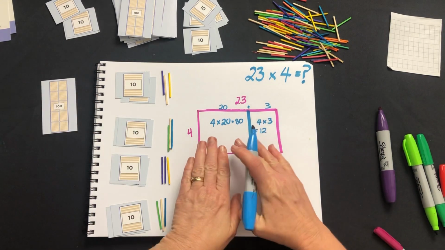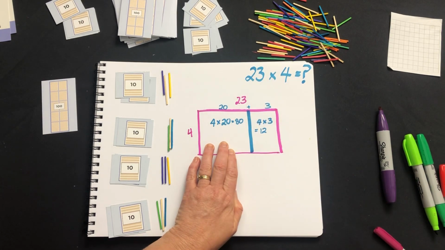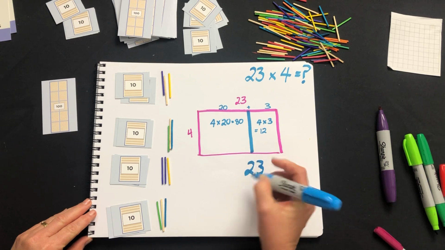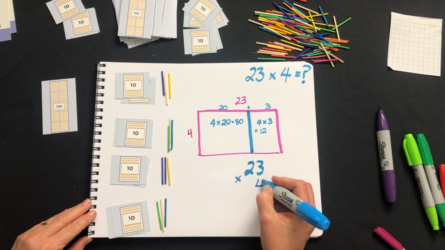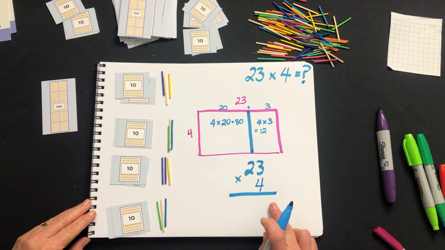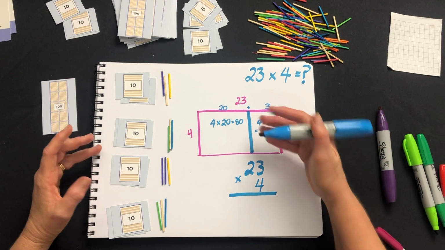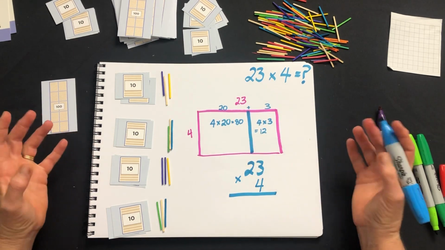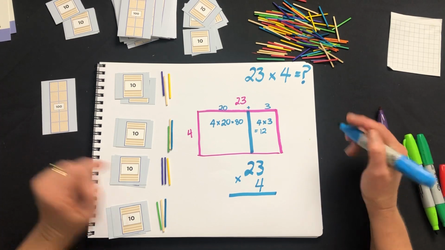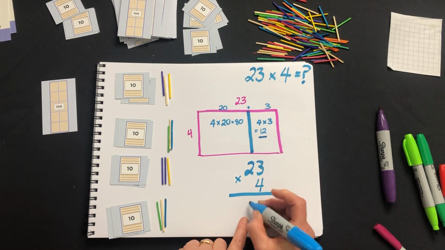Now, how do we link this representation to our multiplication up here? Well, chances are your students will be setting out the problem like this, and they'll usually solve it on one line. We're going to use 2 lines, and the reason is we're going to show each step without combining the 2 steps together. That will come later. So 4 times 3 was 12, as we saw here.